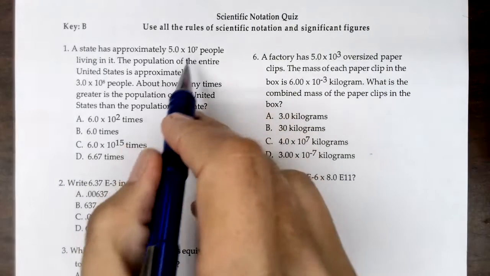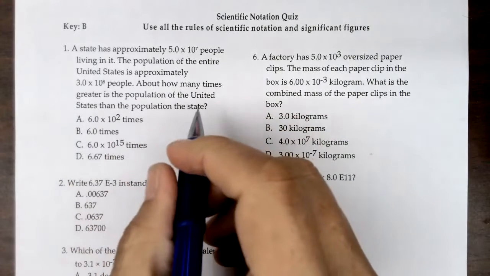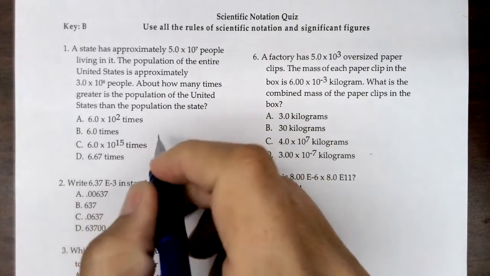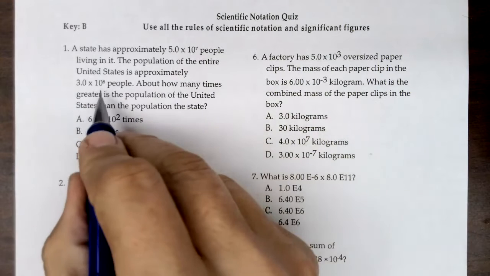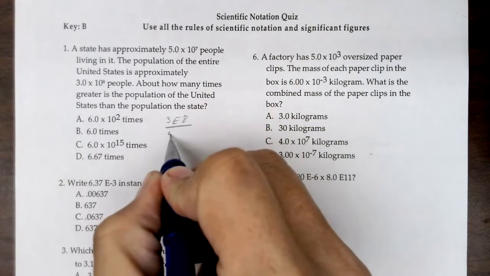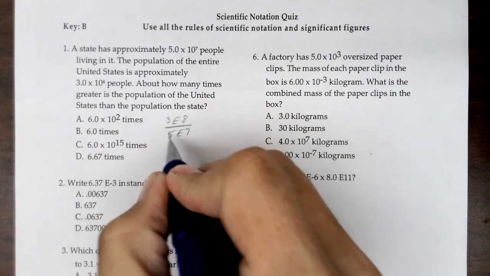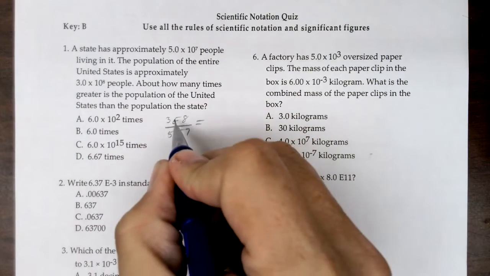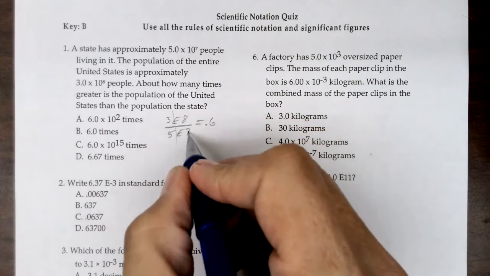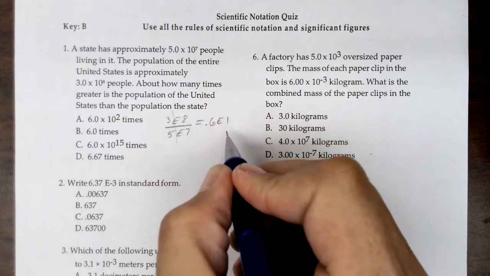So the state has this many people, the entire country is this. So how much greater is the population? By what factor? You notice it says times. So we're going to take the greater number and divide by the smaller number. So 3e8 over 5e7. 3/5 is 6/10, so this part becomes 0.6. This is 8 minus 7, which is e1.